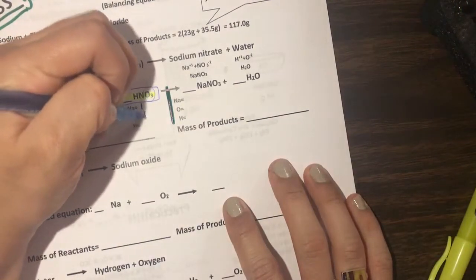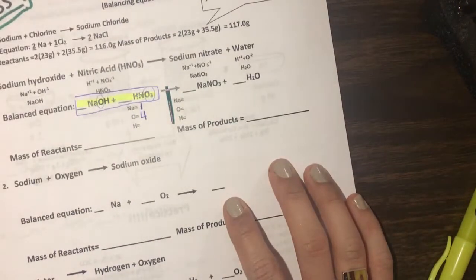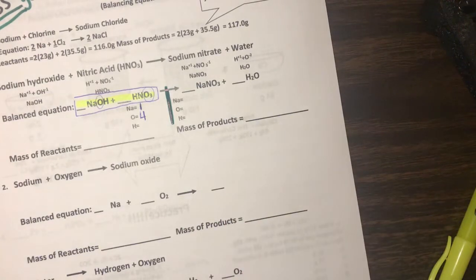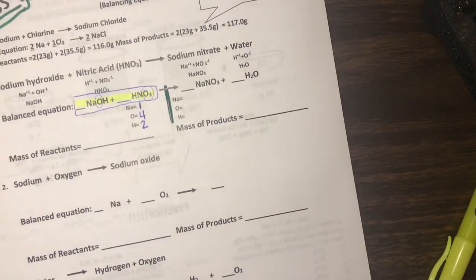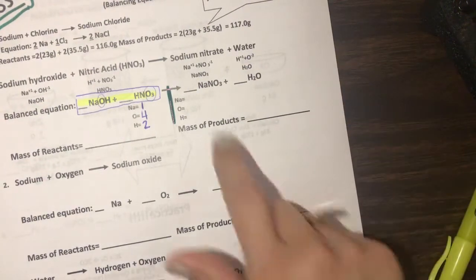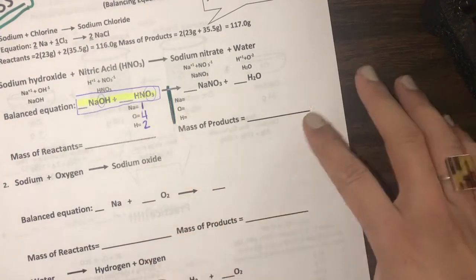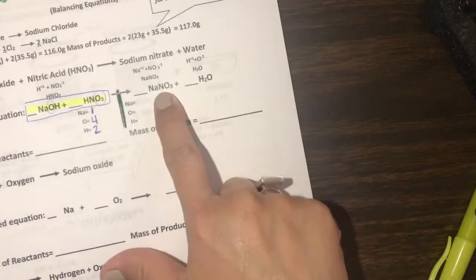How many hydrogens? 2. Did I lose anybody yet? Are we good? Can we count the number of atoms? Okay, so let's go ahead and go to the other side. How many sodiums do I have on this side?